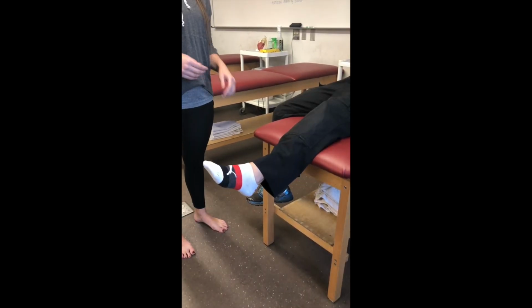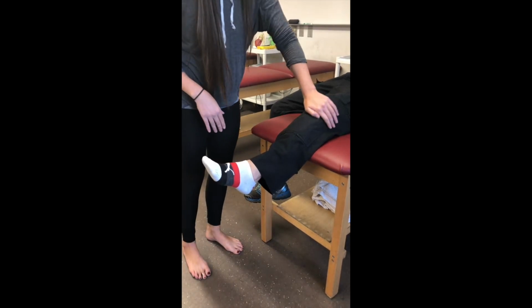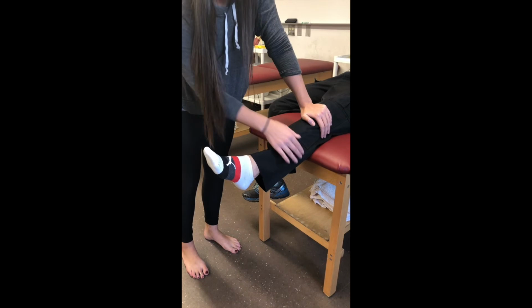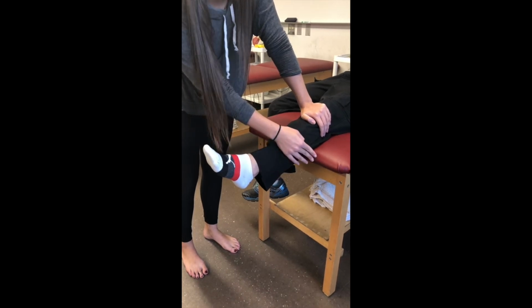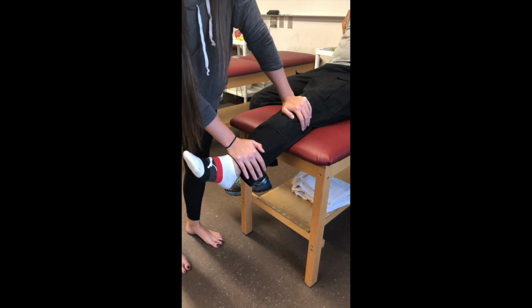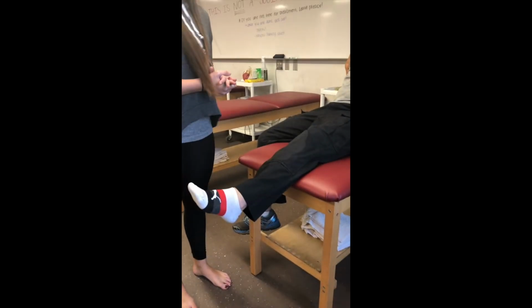Alright, so last for our stress fracture tests, we're going to be doing the torque test. So what I'm going to do here is I'm going to stabilize above where I believe the fracture is. We're going to have the rest of it hanging off the table, kind of acting as an anchor, and I'm going to apply some weight here. So, positive for a stress fracture.